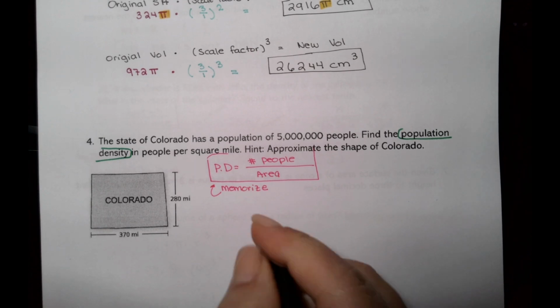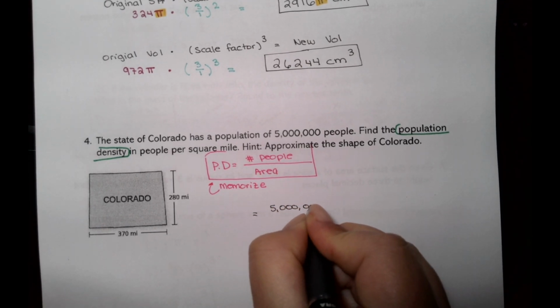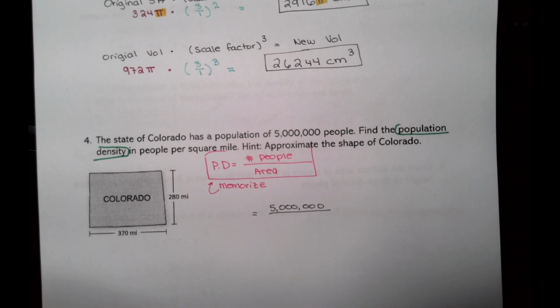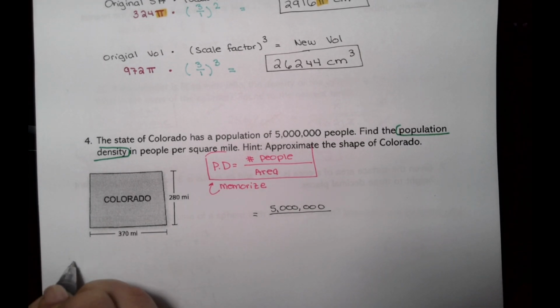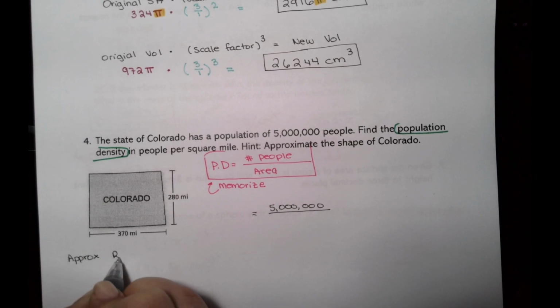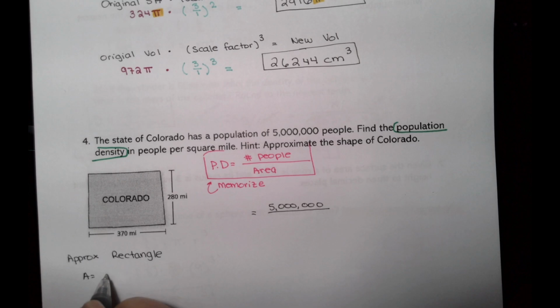So Colorado has a population of 5 million people. They are not telling you the area, but area you can just find out. This is a rectangle. So area is going to be 370 times 280.